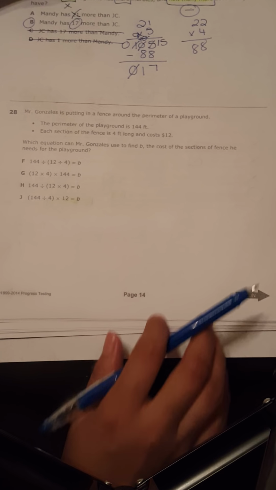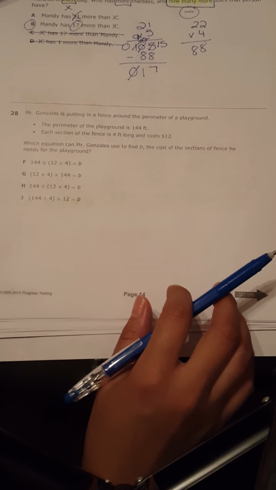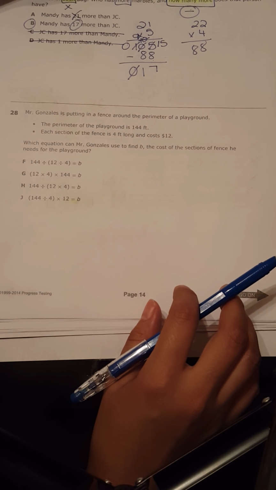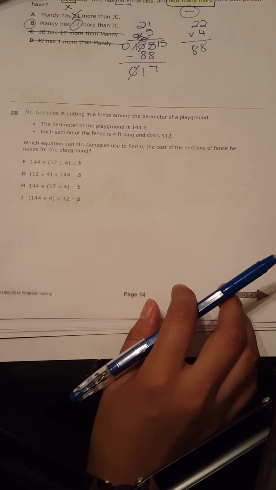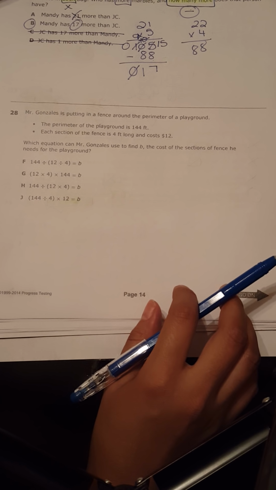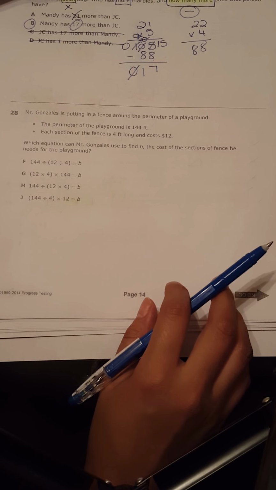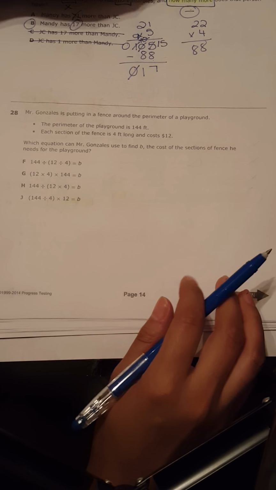Mr. Gonzalez is putting a fence around the perimeter of a playground. The perimeter of the playground is 144 feet. Each section of the fence is 4 feet long and costs $12. Which equation can Mr. Gonzalez use to find B, the cost of the section of the fence he needs for the playground? Okay, this is one of the harder questions from the test.